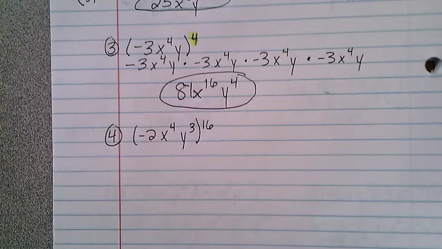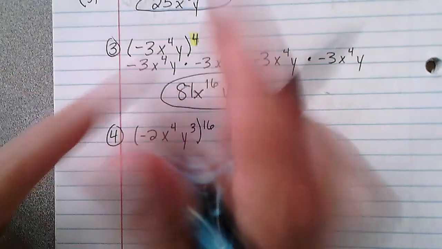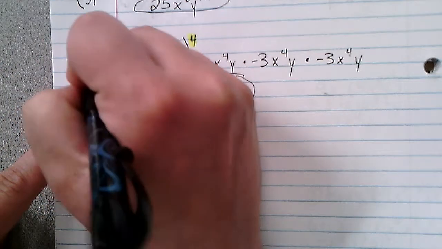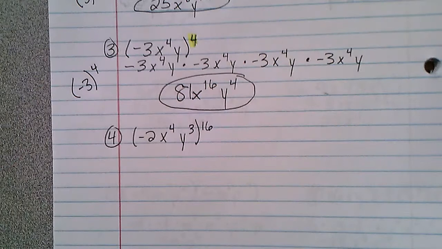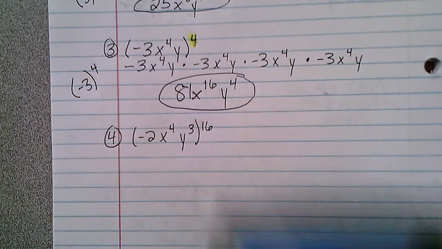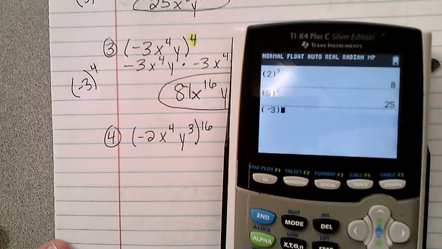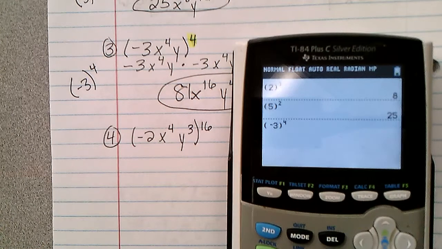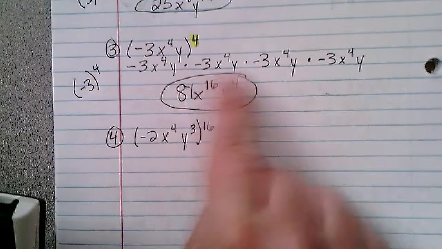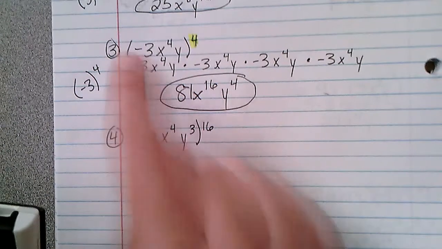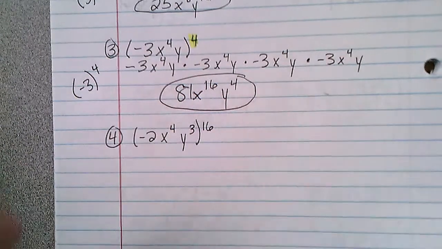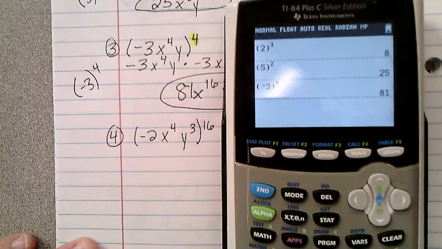Let's check number 3. Let's try negative 3 to the fourth power. Now this is where you're really going to have to use parentheses in the calculator, because then the calculator knows that yes, we are multiplying 3 times itself 4 times, but we are also multiplying the negative 4 times as well, and it works out.